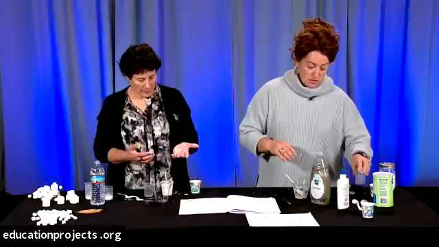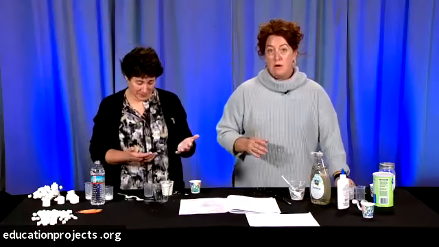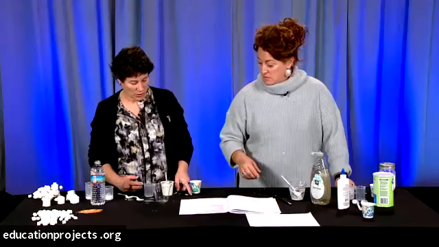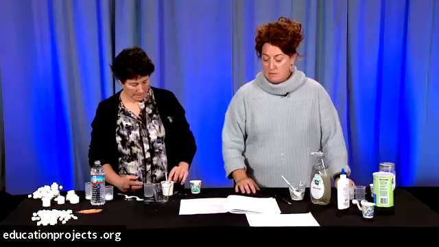Yeah, so as students are washing up their hands with this particular activity, remember, these are all water-based materials. So it should dissolve. Yeah, it should come right off, and just with some soap and water, everything should be fine.